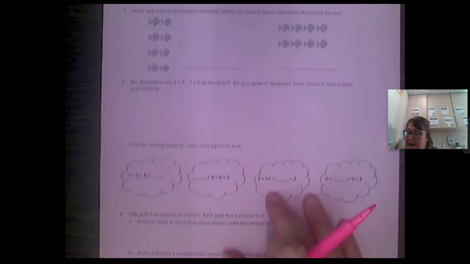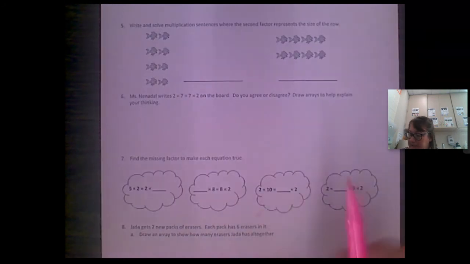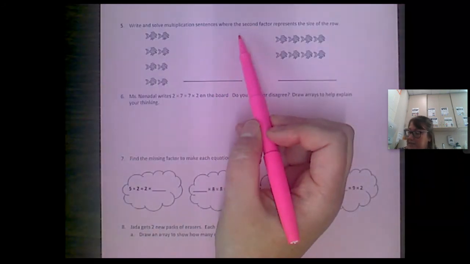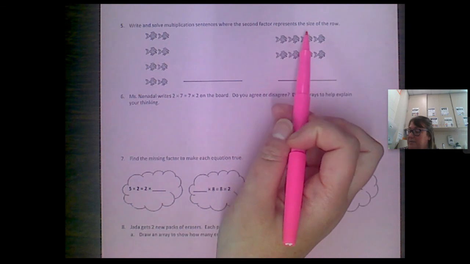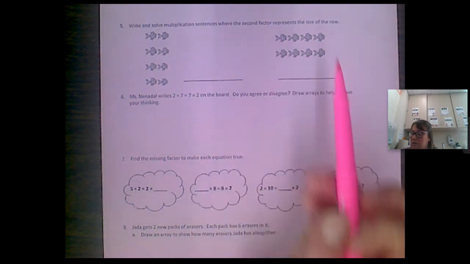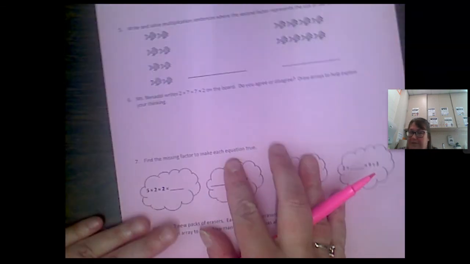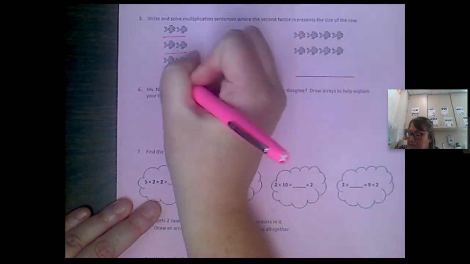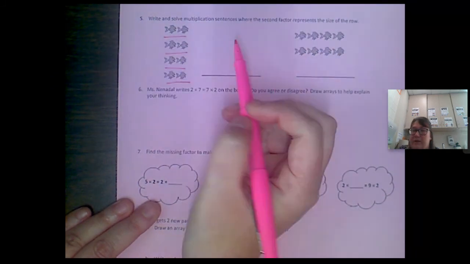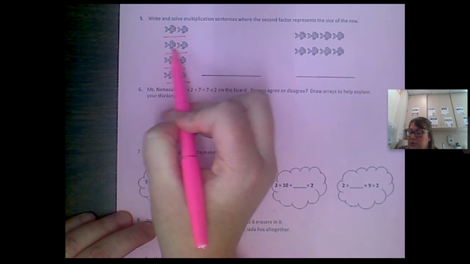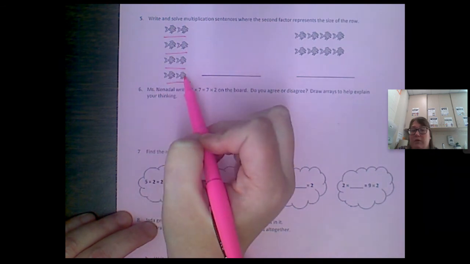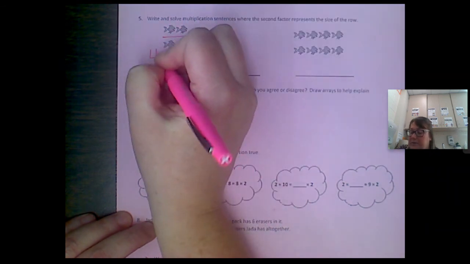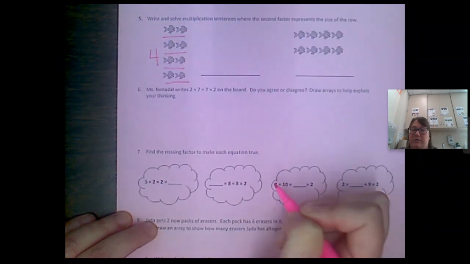Number 5, we have some fishies, and it says to write and solve multiplication sentences where the second factor represents the size of the row. So let's label our fish. I'm going to put my fish on shelves, so that helps me to remember how many rows I have. So if I look, I have 1, 2, 3, 4 rows of fish. So I'm going to put that 4 right there to remind me that those are my number of rows.